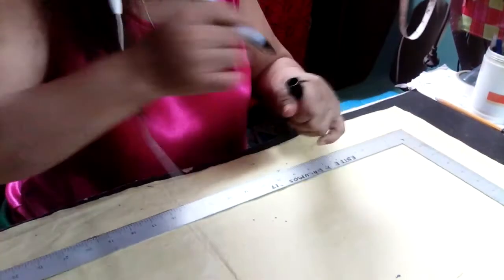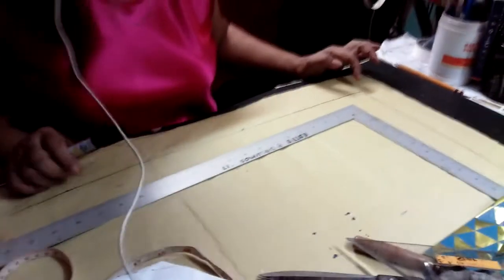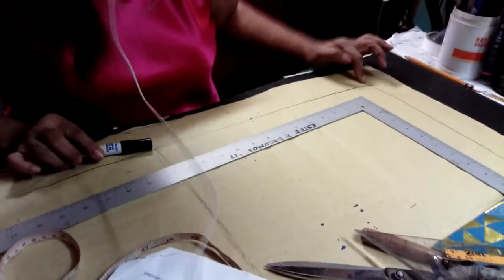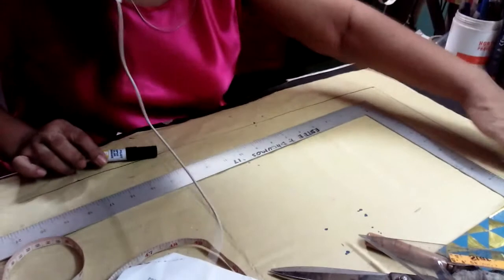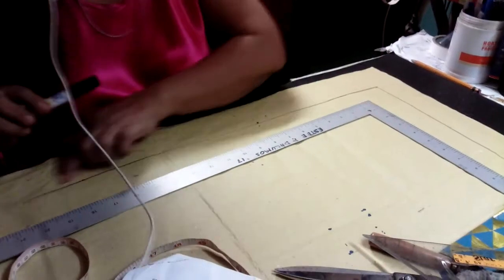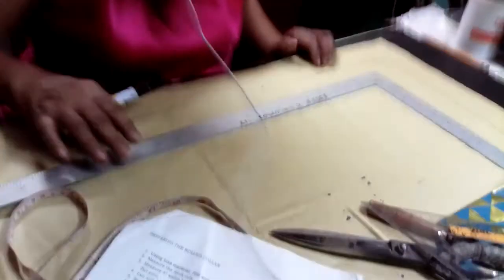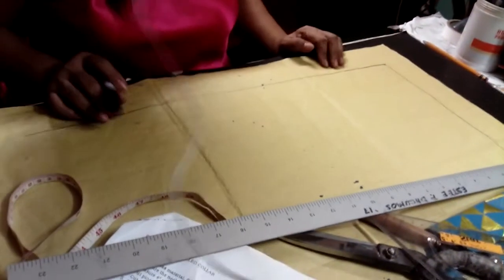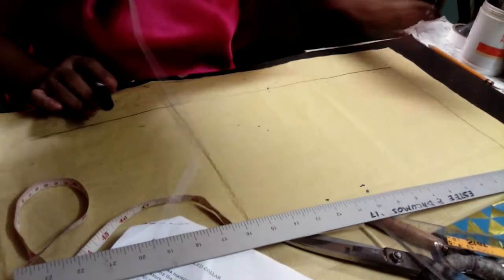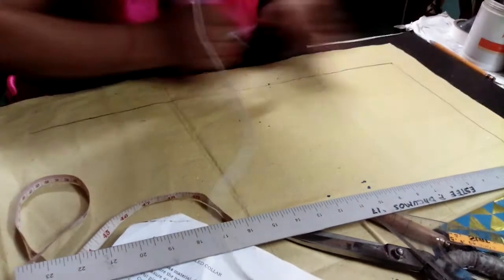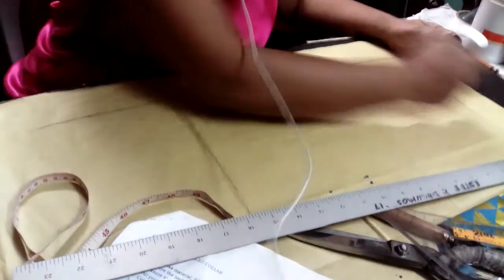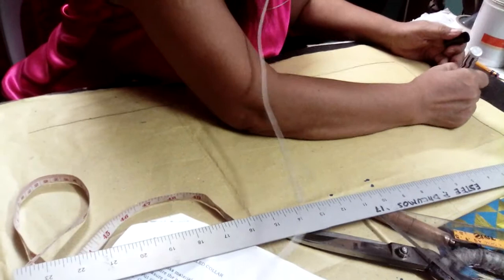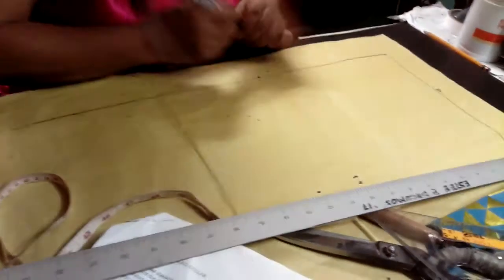On the book, you can see the perpendicular line. This is it, one horizontal, one vertical. Perpendicular line. So, this will be the basic line in drafting a pattern. We will write the name on the top line as the waistline, or W.